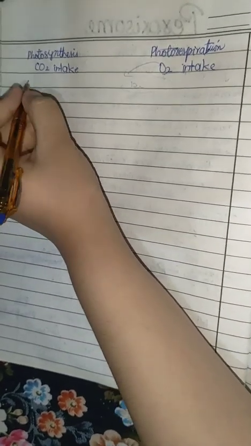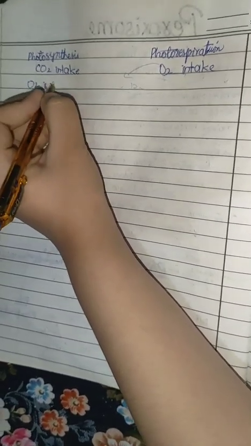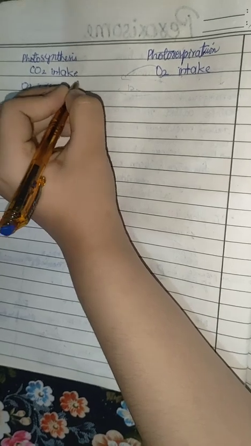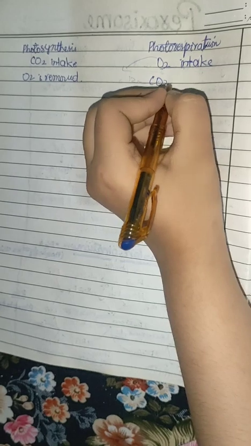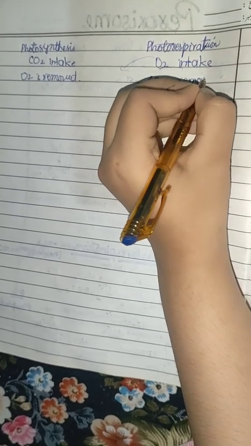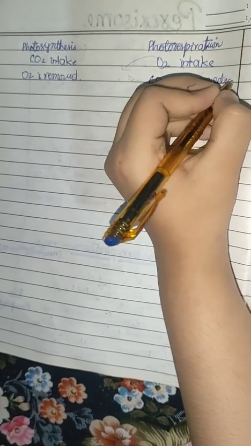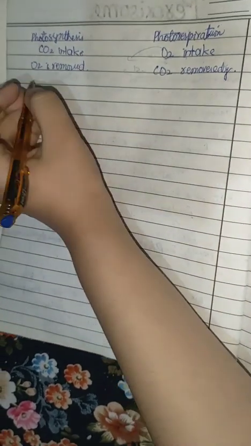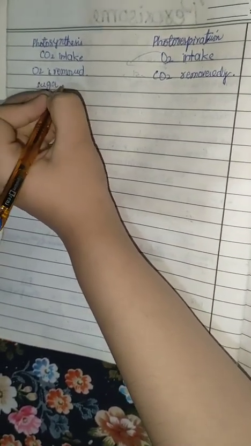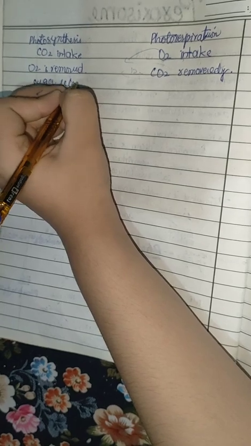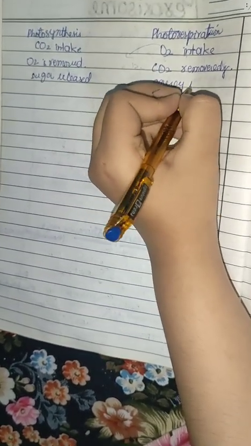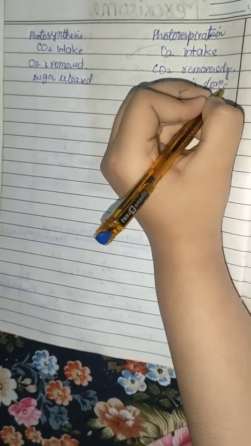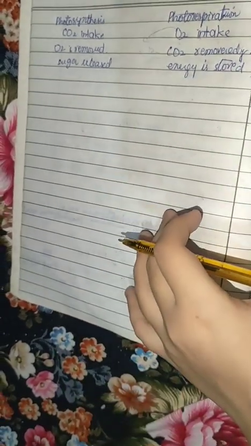Here O2 is released and here CO2 is released. Here sugar is released. Here energy is stored. Fine. Hopefully it's clear to you guys so far.